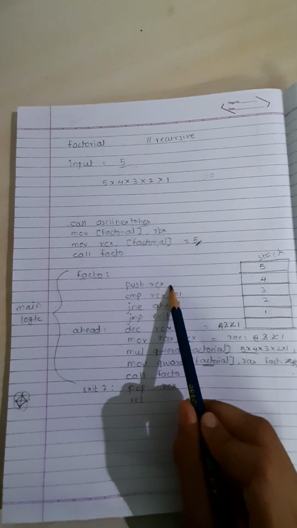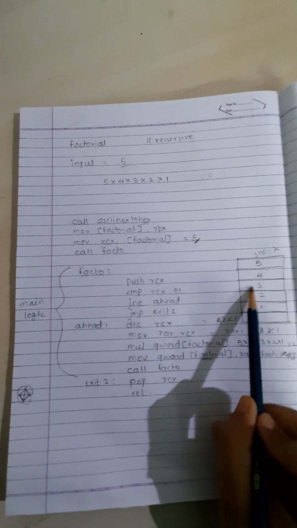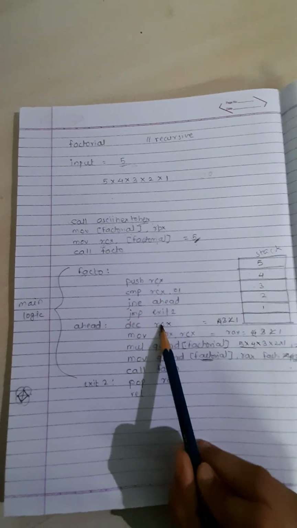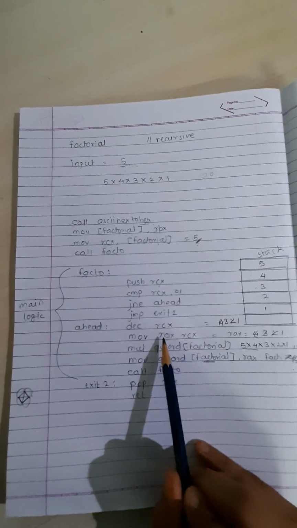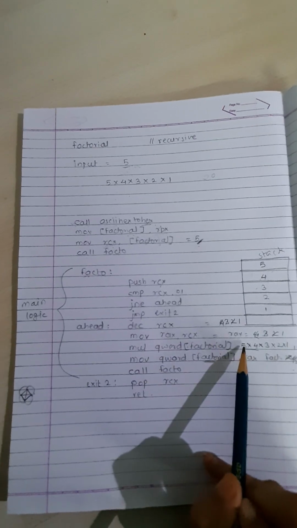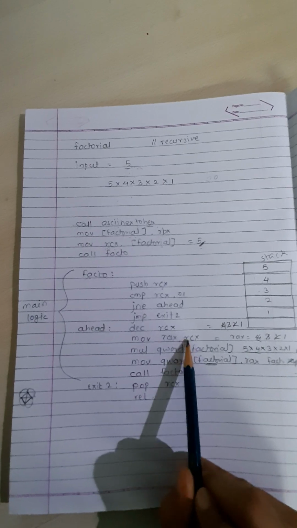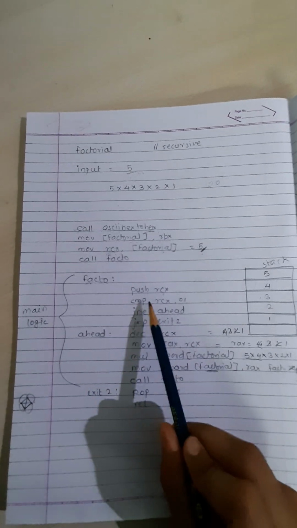Again call factor, push 3 into the stack, compare R6 with 1. 3 is not equal to 1, go ahead. Now decrement R6, it becomes 2. Then move R6 into RX, multiply with factorial. Now factorial is 60. 60 into 2, 120. Again call factorial.